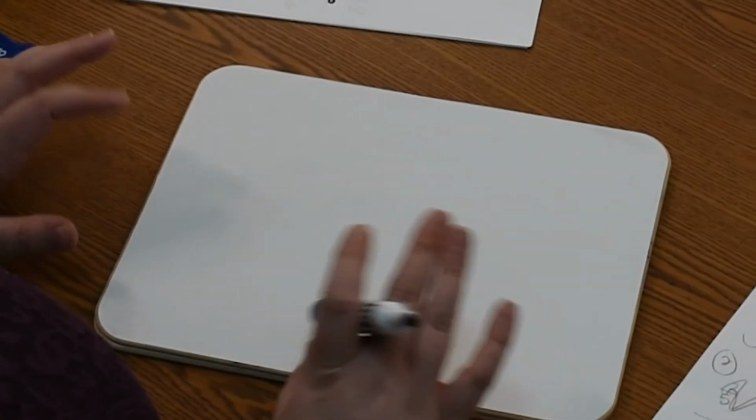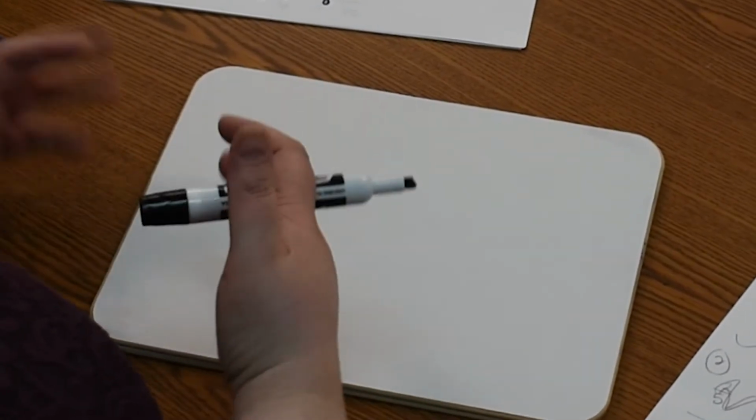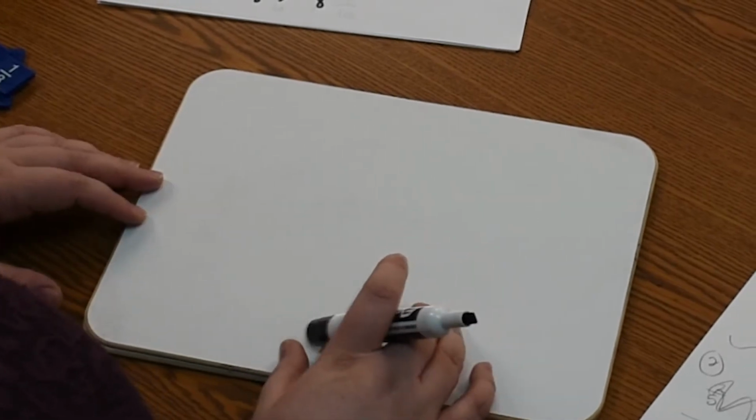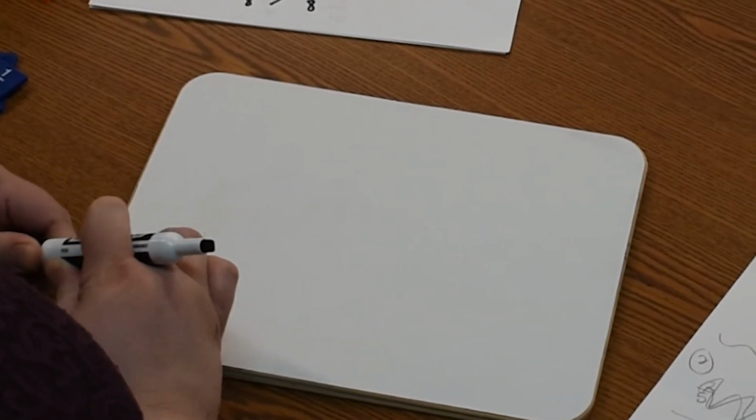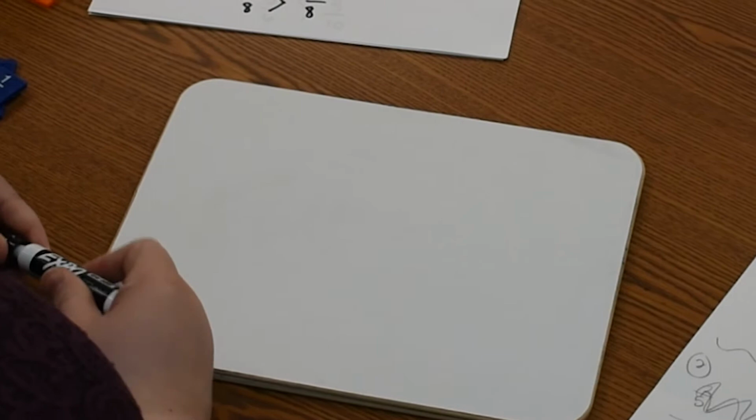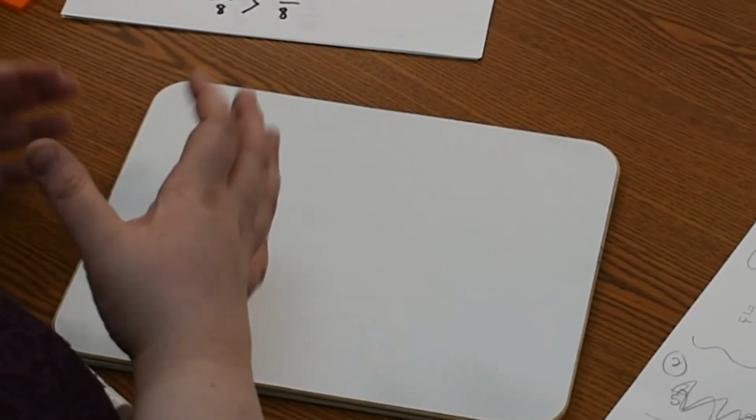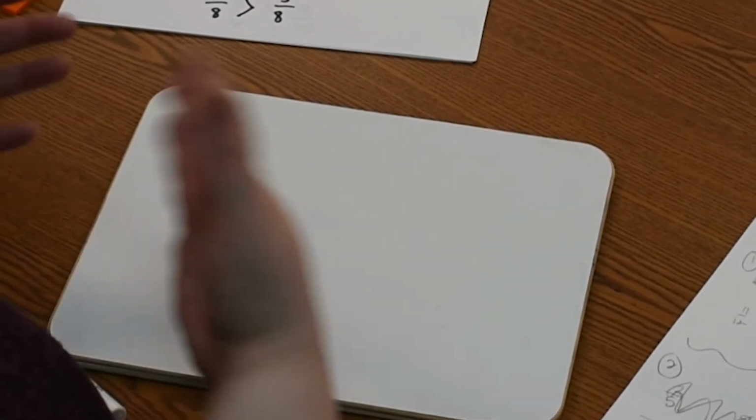So for the first lesson, we're going to talk about how to introduce comparing and ordering fractions. Some teachers will want to just jump in, and if we're a little bit more strategic about how we introduce it, we can get students to start to generalize some of the rules.